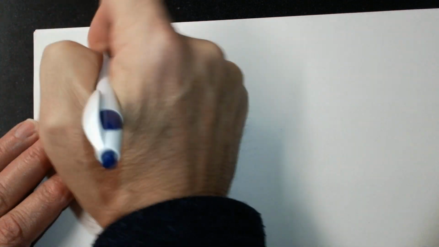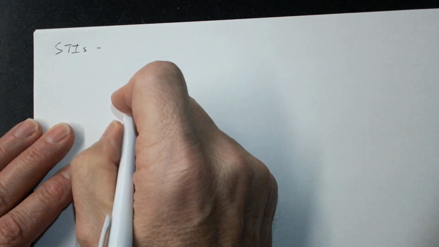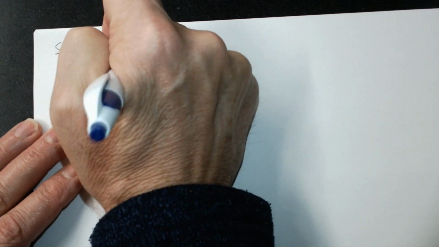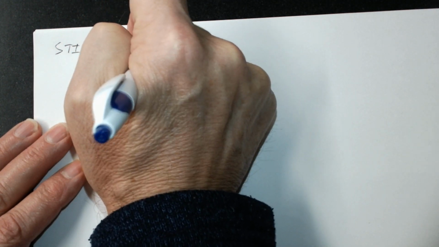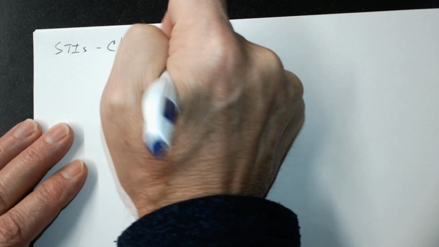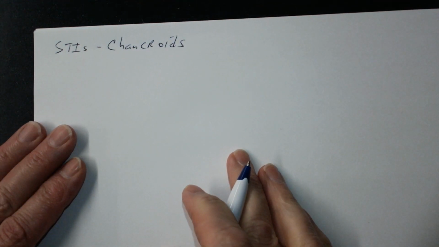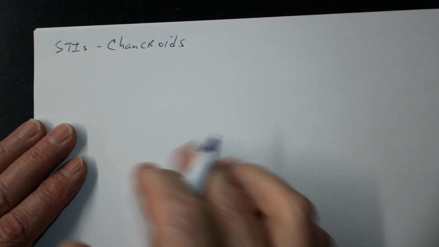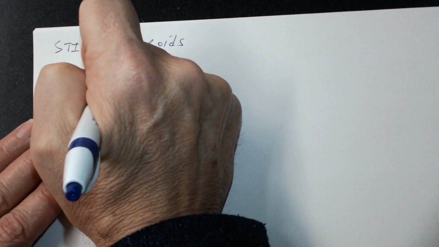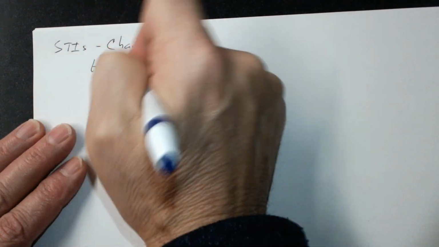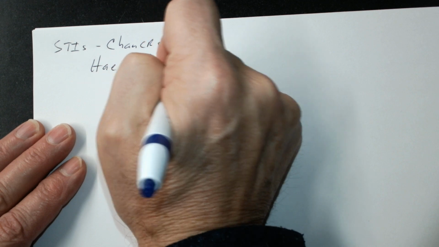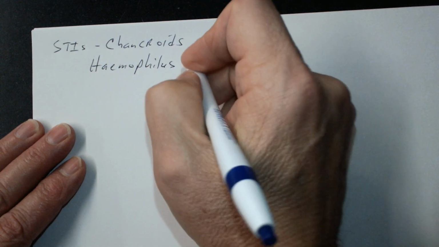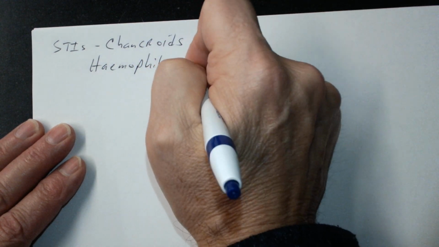All right, continuing on our subject of sexually transmitted infections, let's now talk about chancroids. So chancroids are caused by Haemophilus ducreyi.